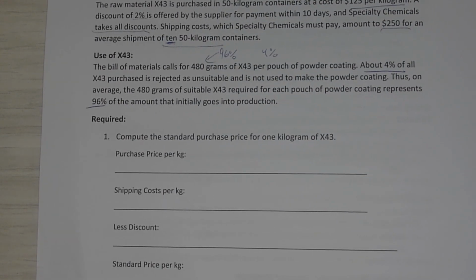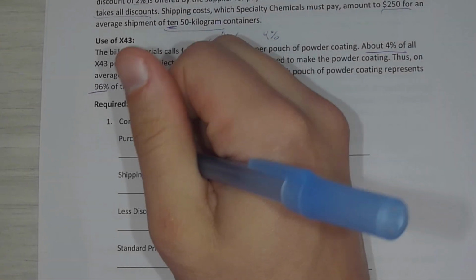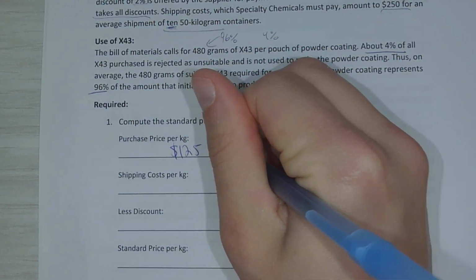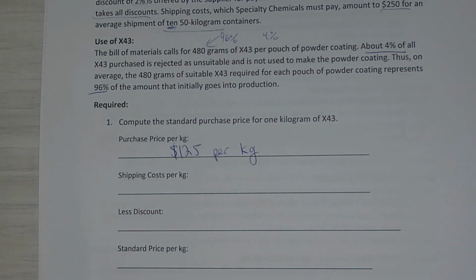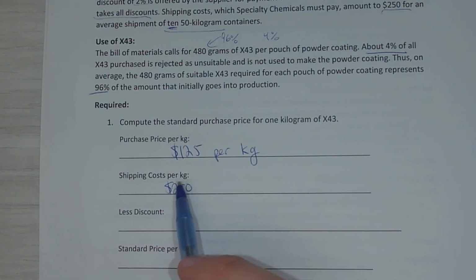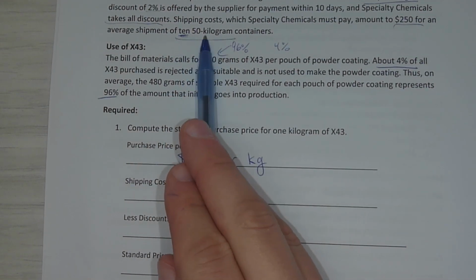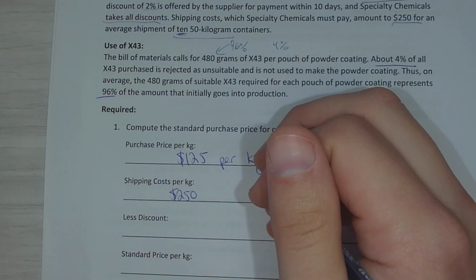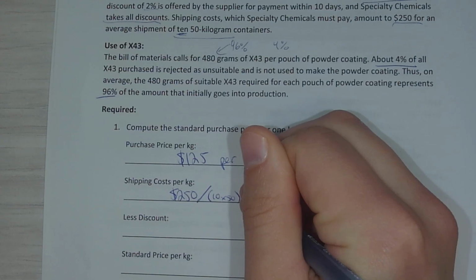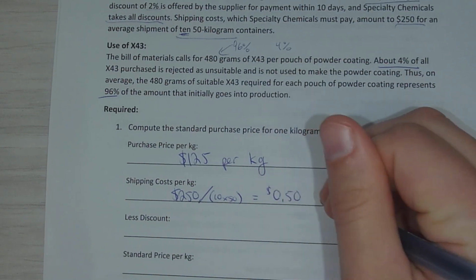So we're going to look at the standard purchase price. Standard purchase price per kilogram was given to us at $125 per kilogram. Now the shipping cost is $250, but that pays for 10 times 50, so that pays for 500 kilograms, which equals 50 cents per kilogram.